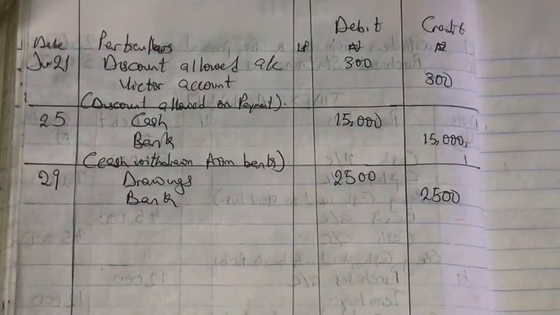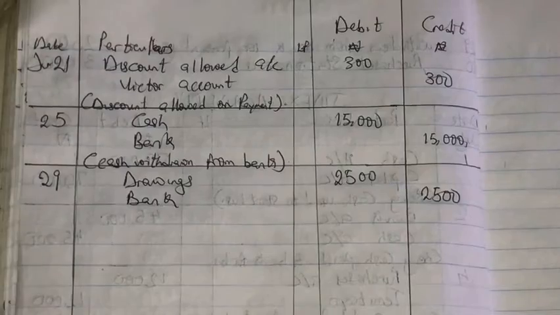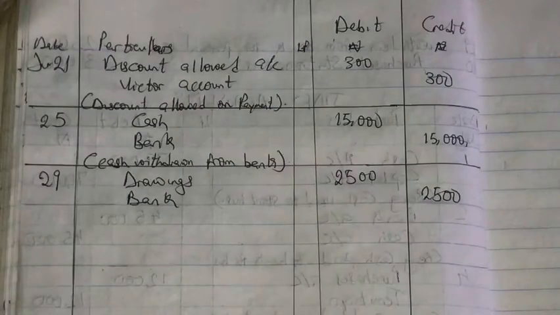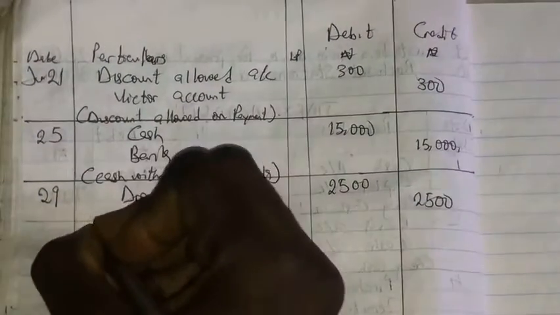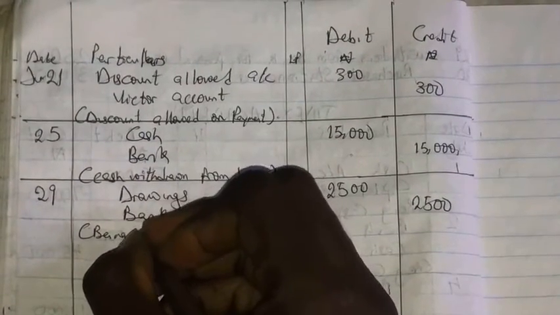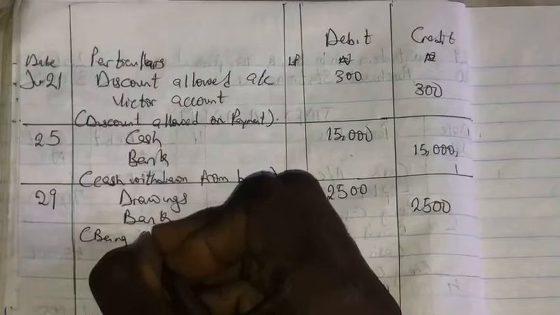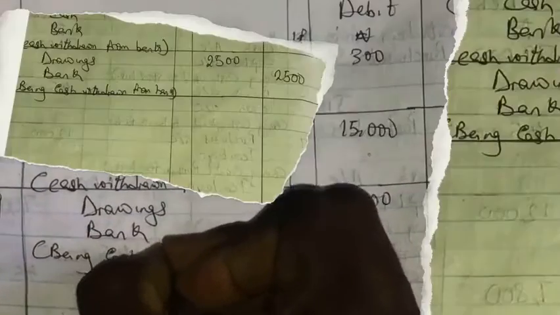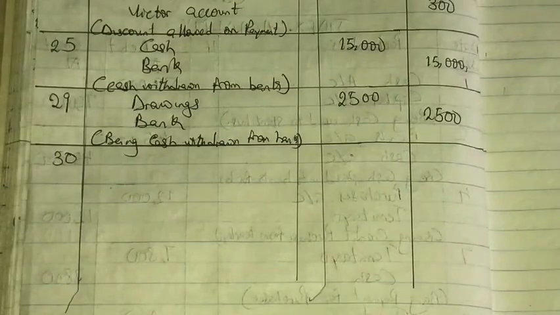So hope you guys get the difference, and if you have more questions on this, I will shed more light on it in the comment section. So you put your narrative being cash withdrawn for personal use. Withdrawn from bank for personal use.